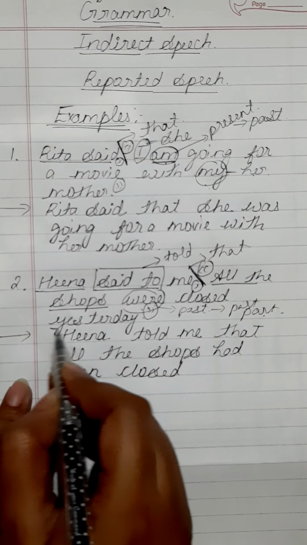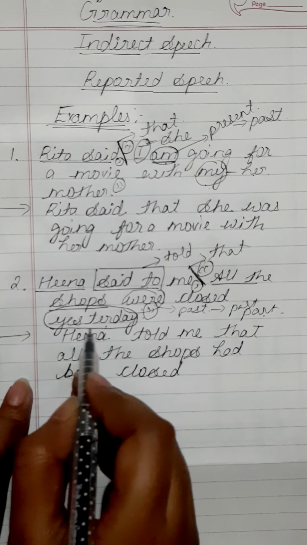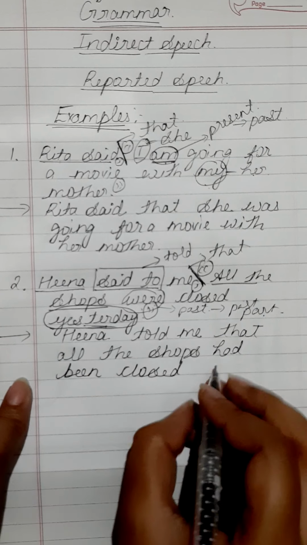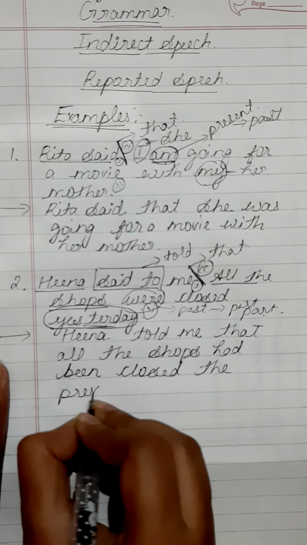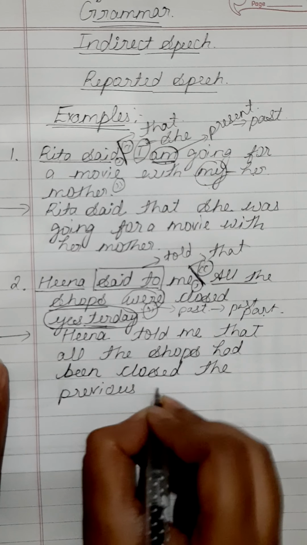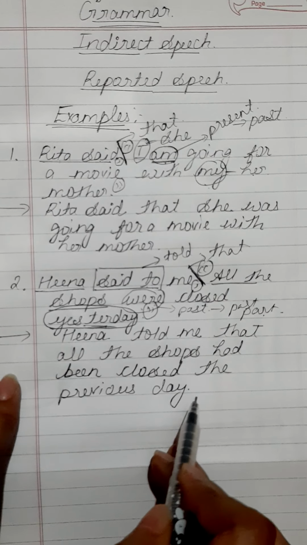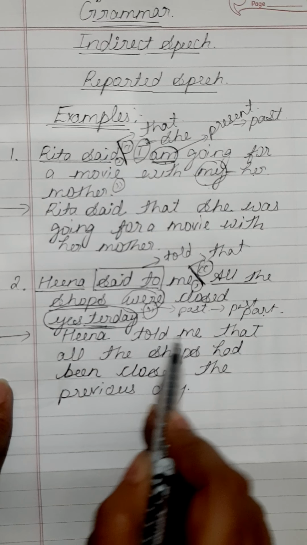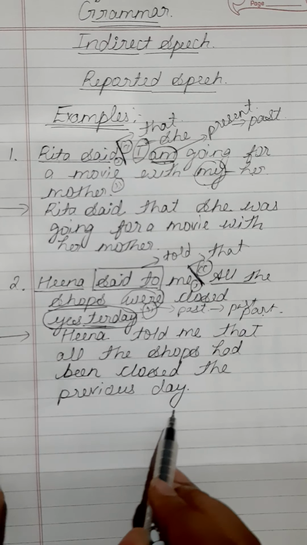Now here we have yesterday. So while looking at the time and place rule, we have seen that yesterday will get converted into the previous day. So this is the indirect speech or the reported speech. Hina told me that all the shops had been closed the previous day.